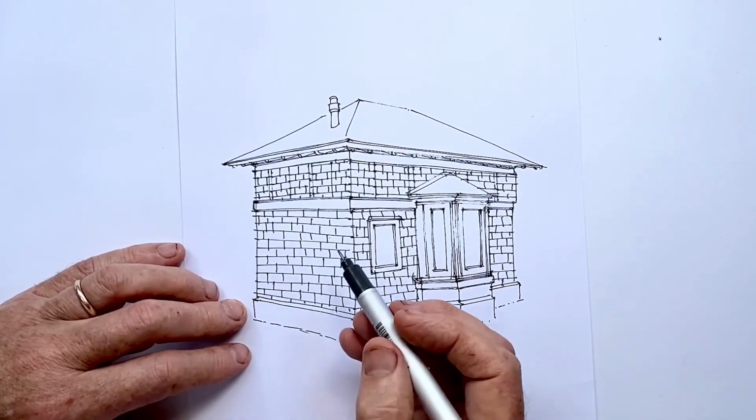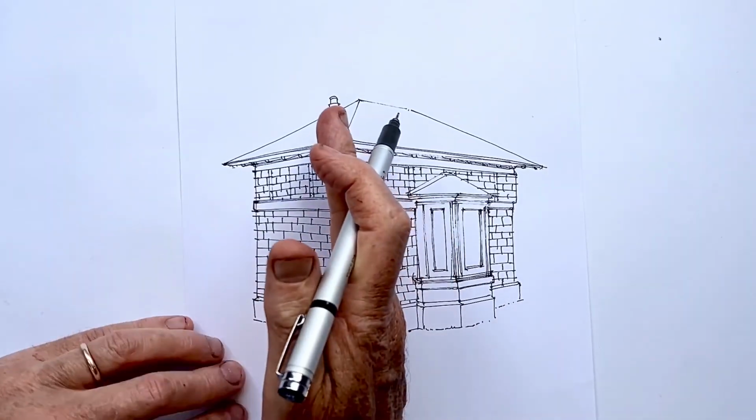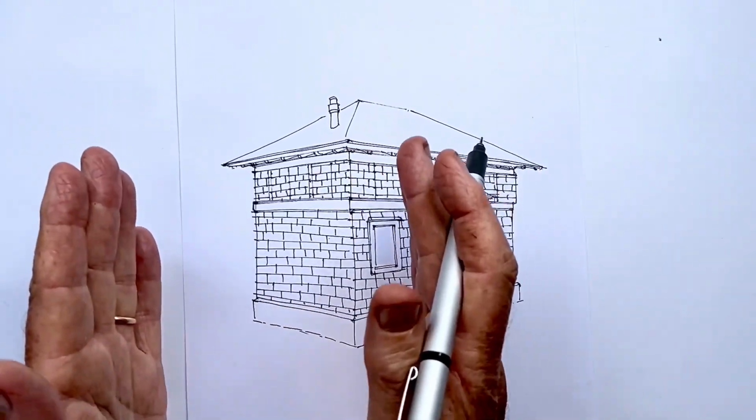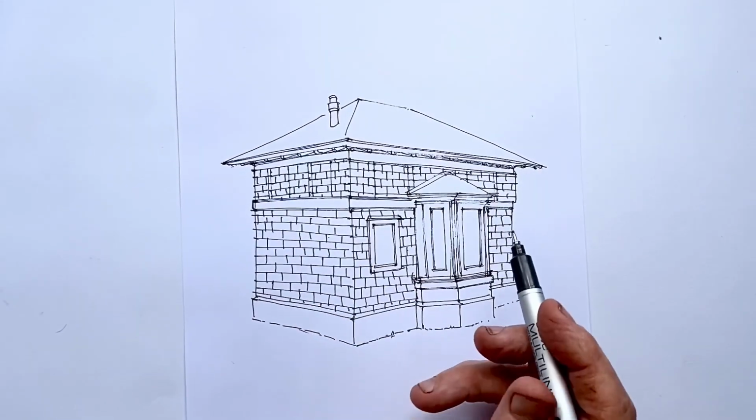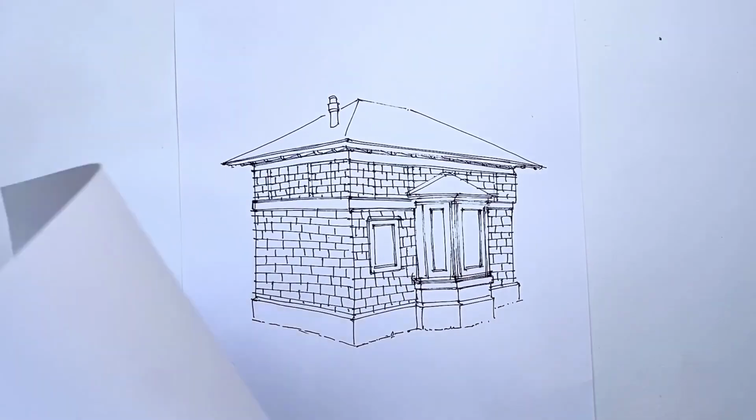But bricks are also a regularly sized architectural element. Therefore, as the bricks move further away from us, they need to become narrower and narrower and narrower. But they also need to keep the same proportion of their shape.